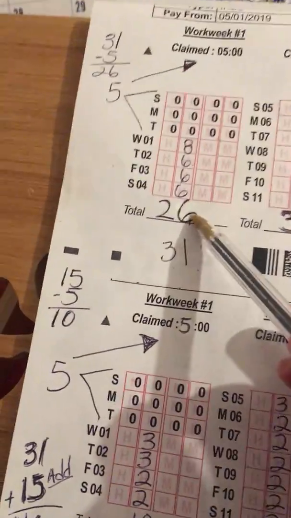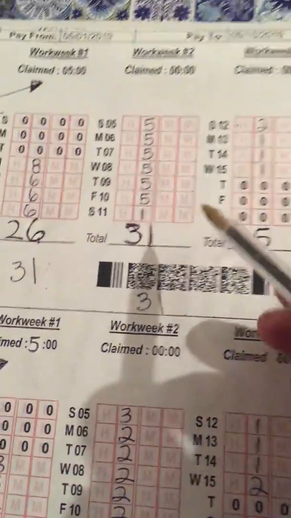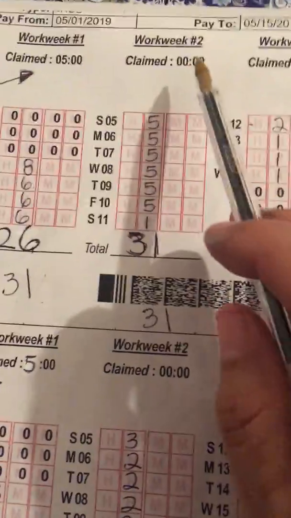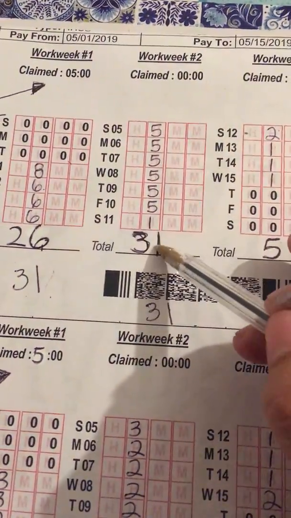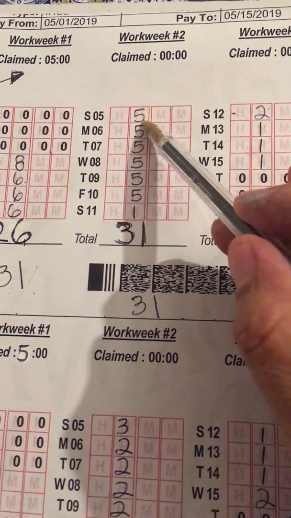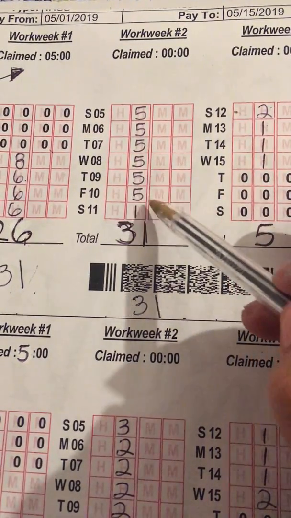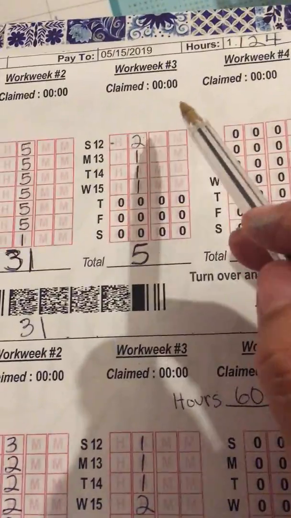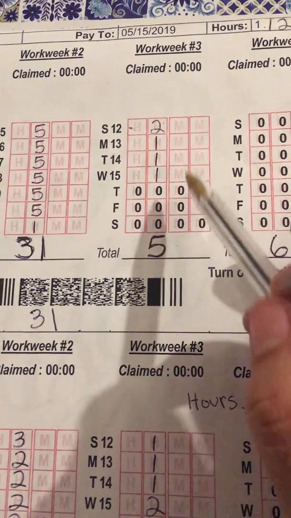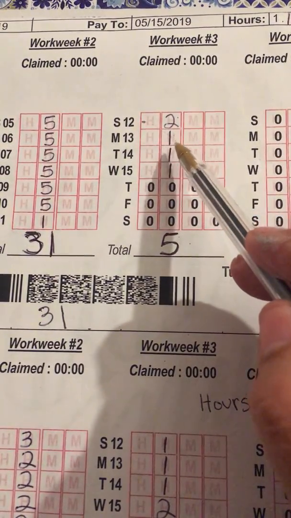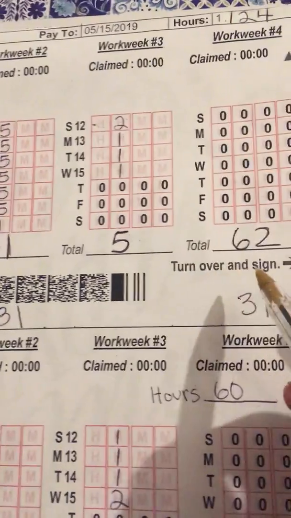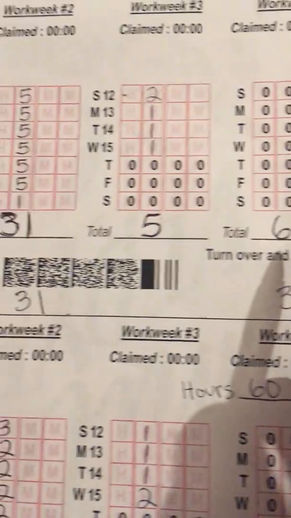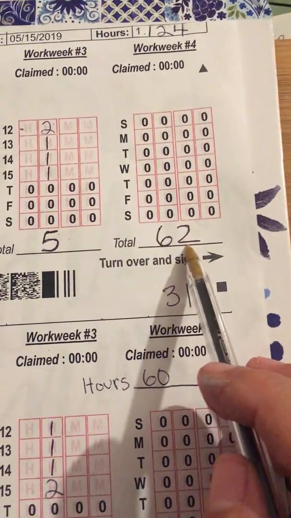Okay, here we go. So we put 26 right here and 31. Now, this is the second work week. She's allowed to work 31 hours. So we put 5, 5, 5, 5, 5, and 5, and 1. That comes out to 31. And the third work week, she's allowed to work 5 hours: 2, 1, 1, 1. It's 5. And the total comes out to 62 hours. 26, 31, and 5 equals 62.